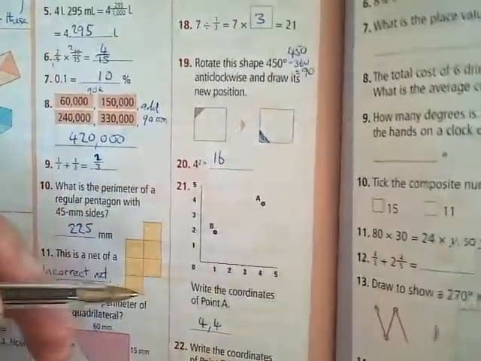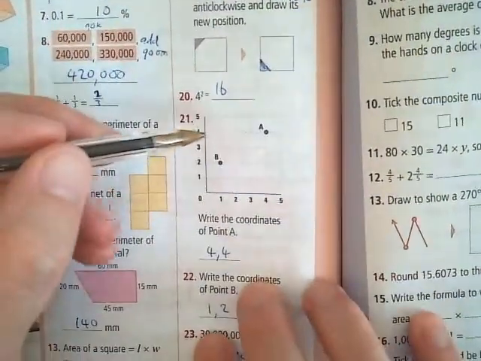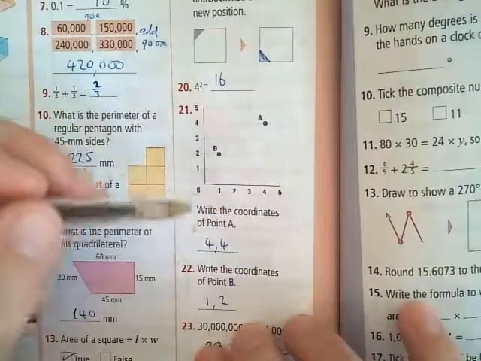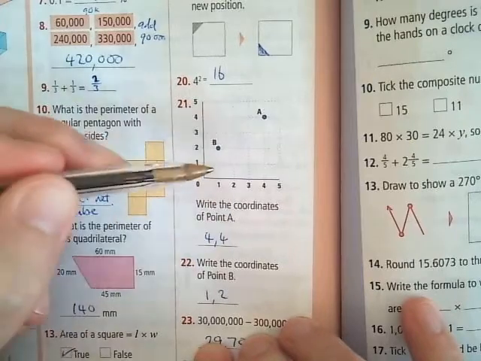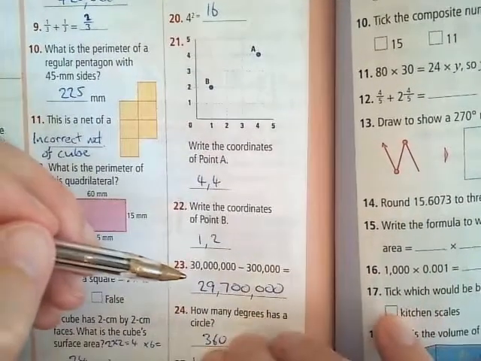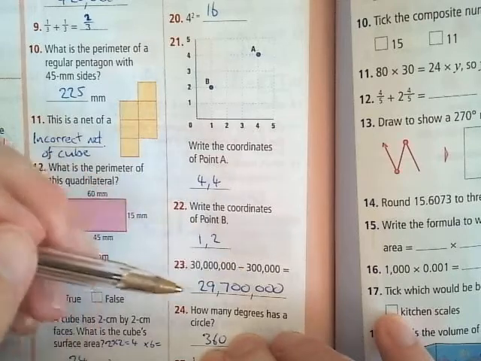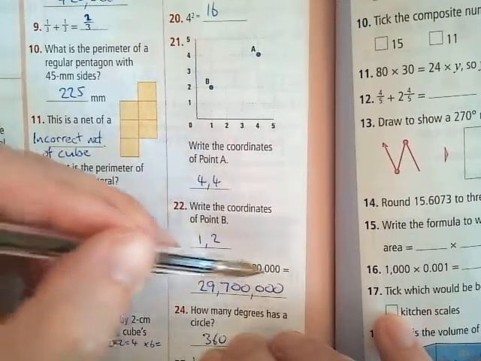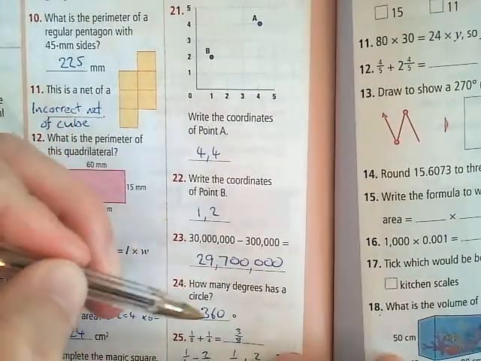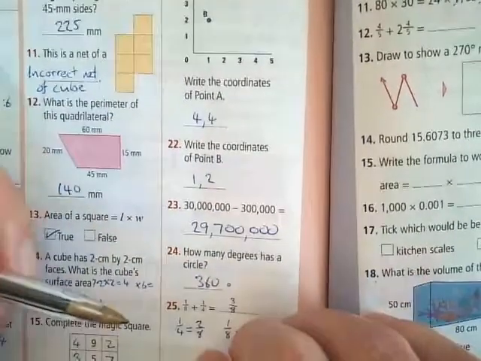Question 21. The coordinates of point A, well, that's 4 across and 4 up, so it's 4, 4. And the coordinates of point B is 1 across and 2 up, so it's 1, 2. Question 23. 30 million take away 300,000 is 29,700,000. Question 24. How many degrees is a circle? 360 degrees.